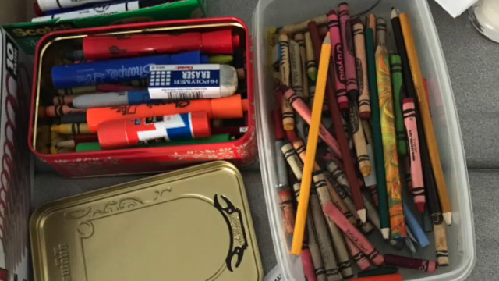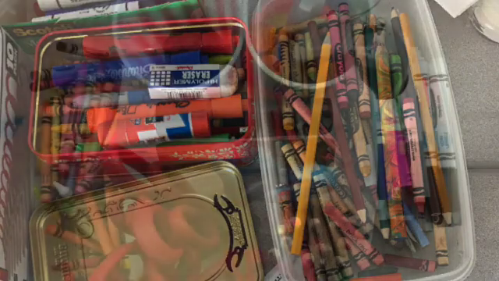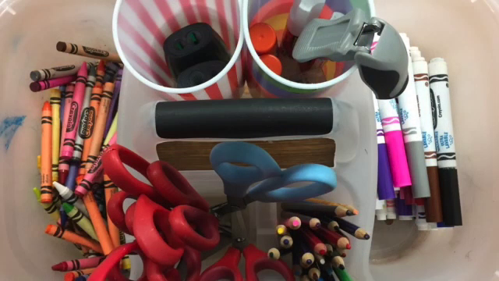I place tubs at each pod that have enough supplies for all the students in that small group to take care of the assignment they need to do. Whatever it is they're creating, they have the markers, they have the map colors, they have the scissors, they have everything they need in that tub for their group at the beginning of each day.